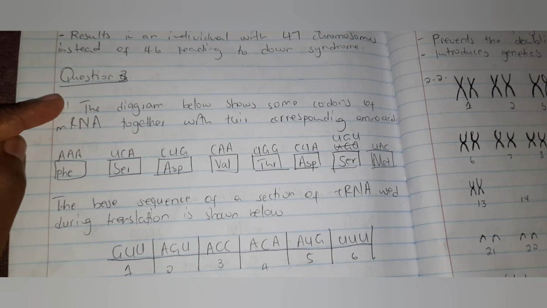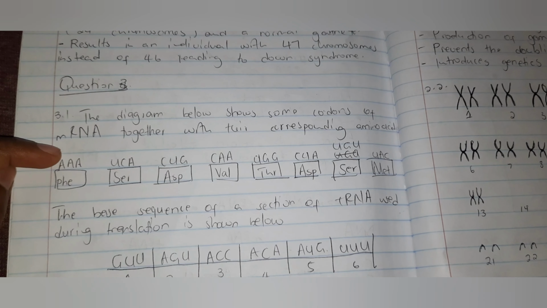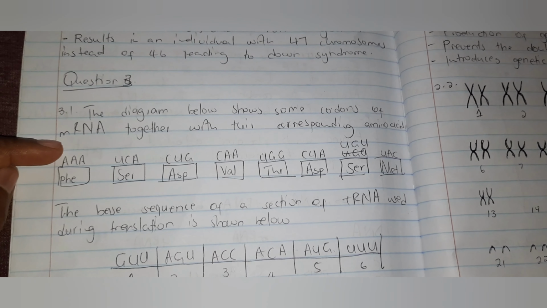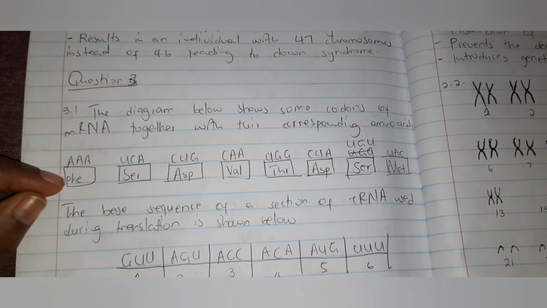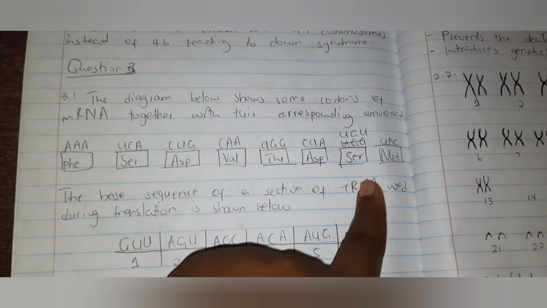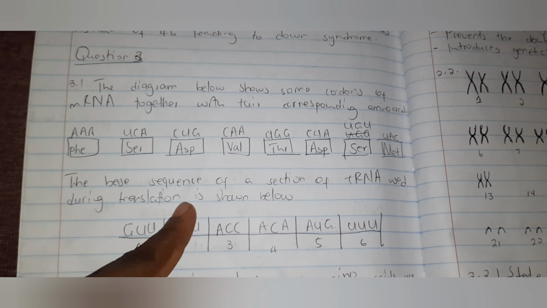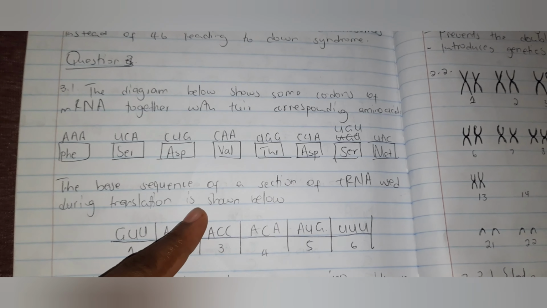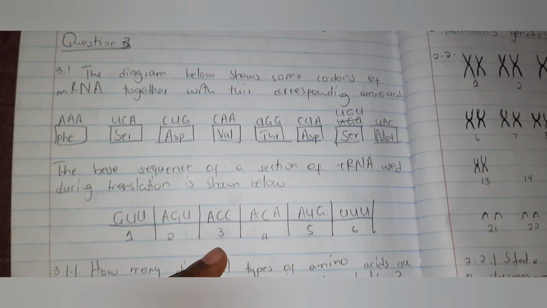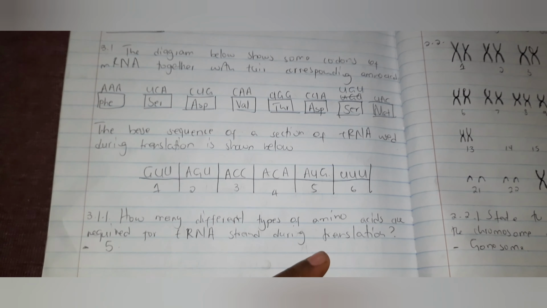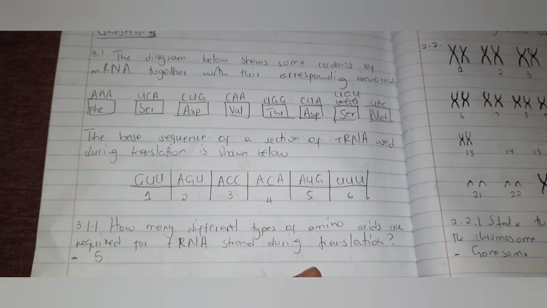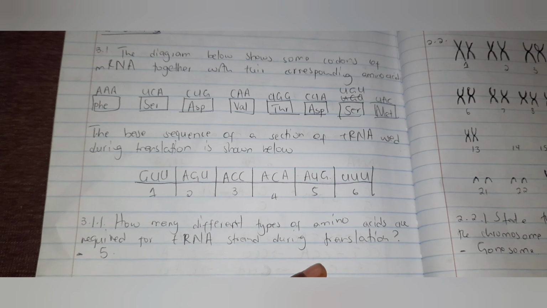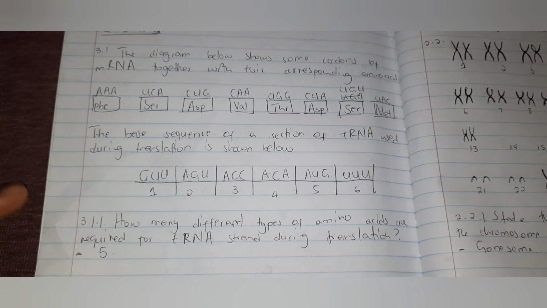For question number 3, the diagram below shows some codons of mRNA together with their corresponding amino acids. So now this is mRNA. Now the base sequence of a section of tRNA used during translation is shown below. So now this is tRNA. Let's answer the questions. How many different types of amino acids are required for tRNA strands during translation? It's 5. That is my answer.